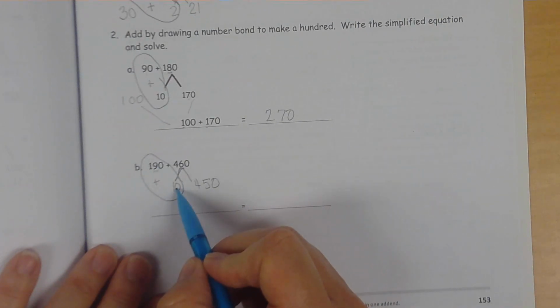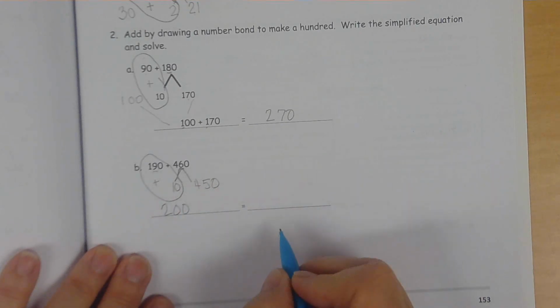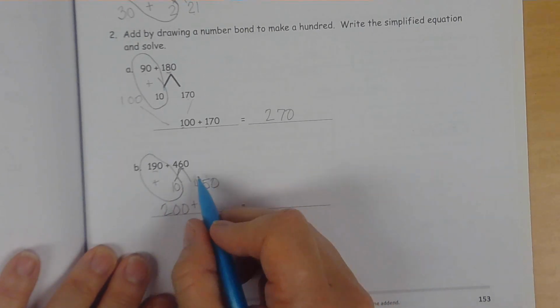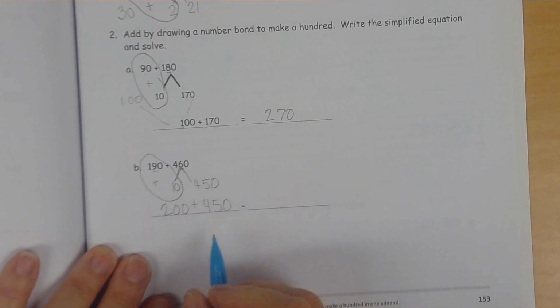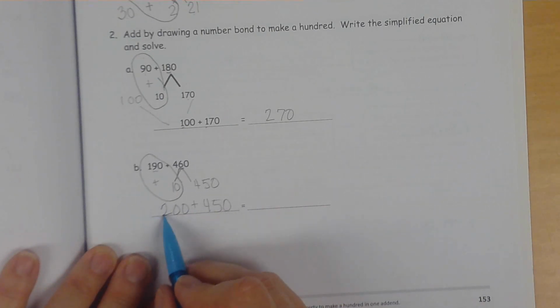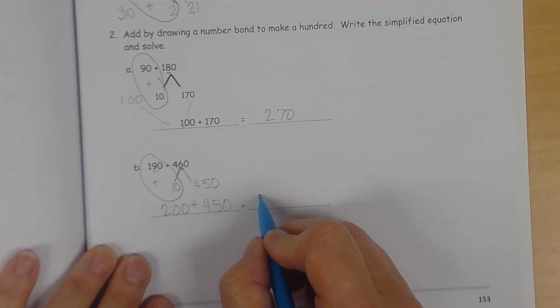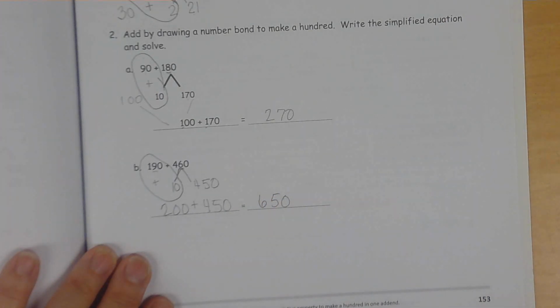190 plus 10 more is going to be 200 plus, now I have to bring that other part back in, 450. I'm going to add my hundreds together, my tens, my ones. 200s plus 400s equals 600s, and then we have the 50.